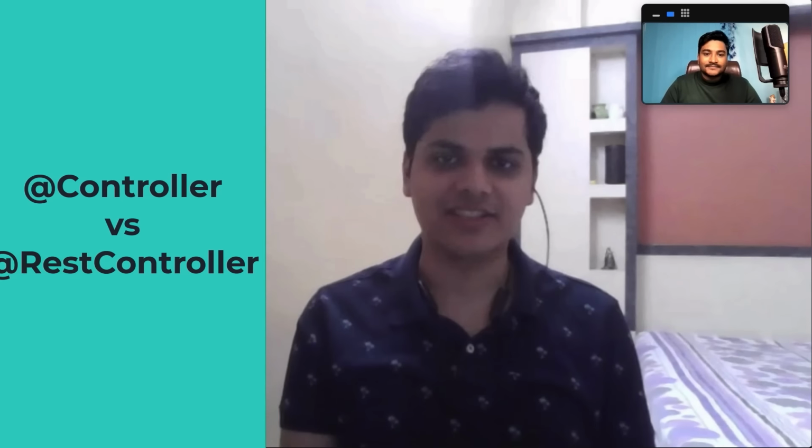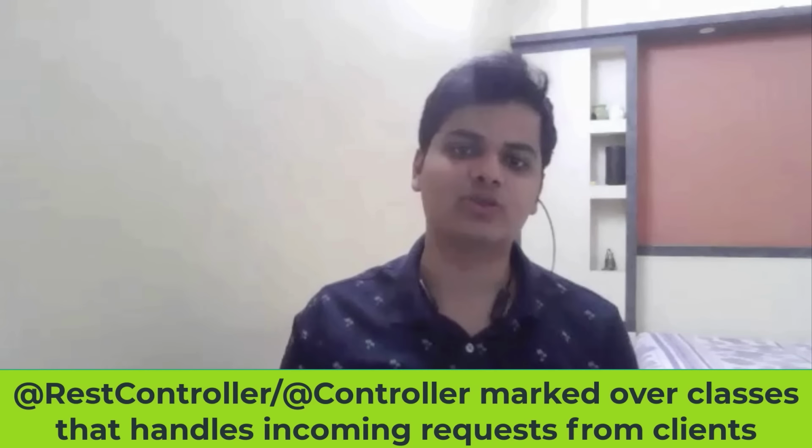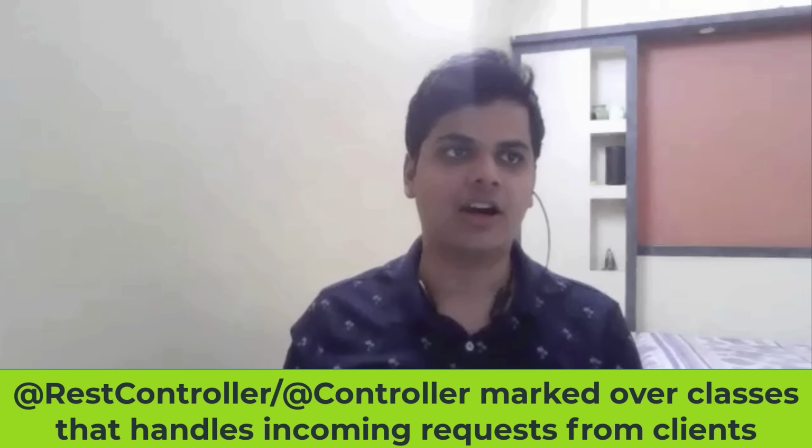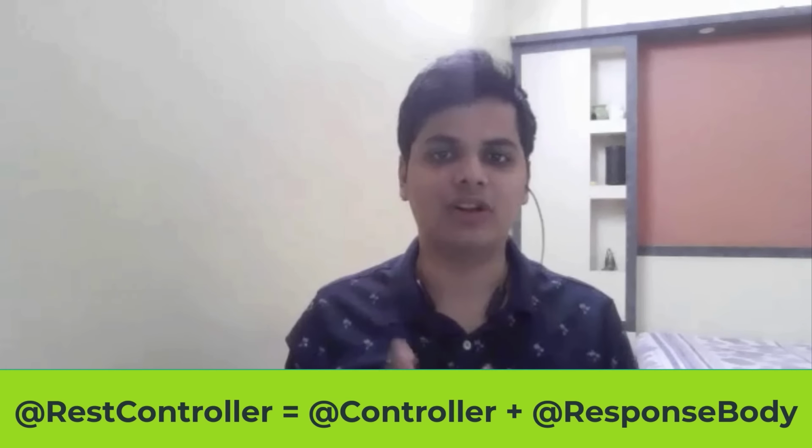Right. So @Controller and @RestController. Basically, these annotations are used to mark classes which handle requests coming from the client. A client can be a browser, Postman, or another application. These requests come in through the front controller. The difference is that @RestController specifically deals only with REST-based requests. It is a specialized annotation of @Controller, a combination of @Controller and @ResponseBody. So all REST-based requests are handled through @RestController, and @Controller is more generalized.